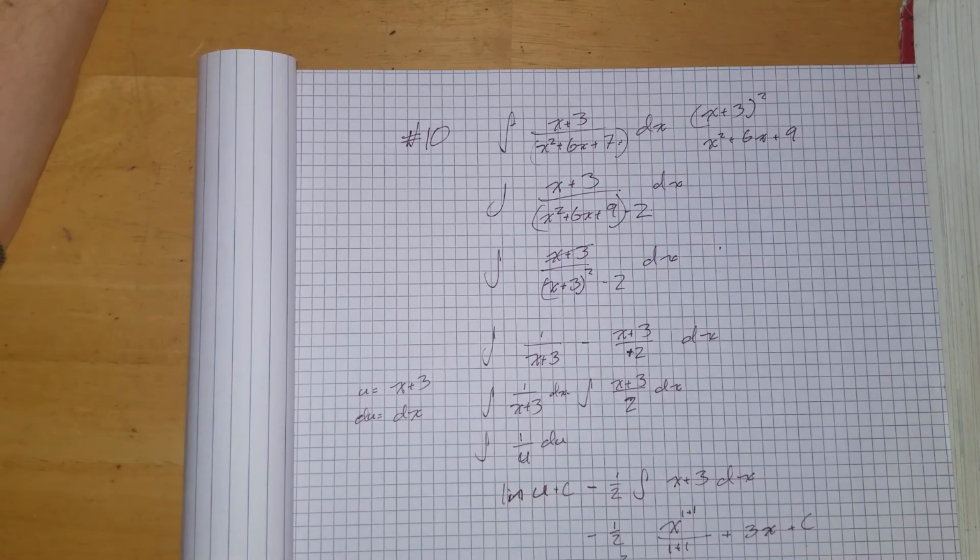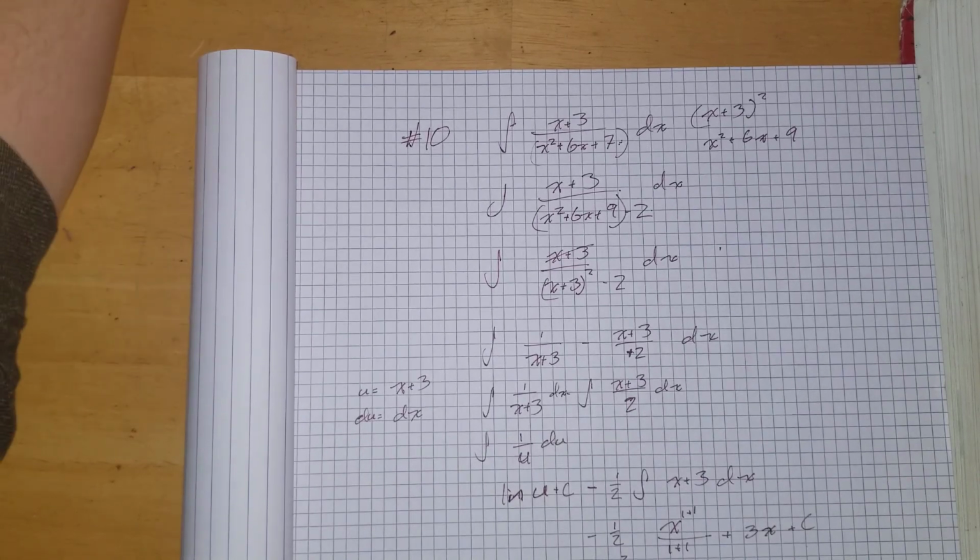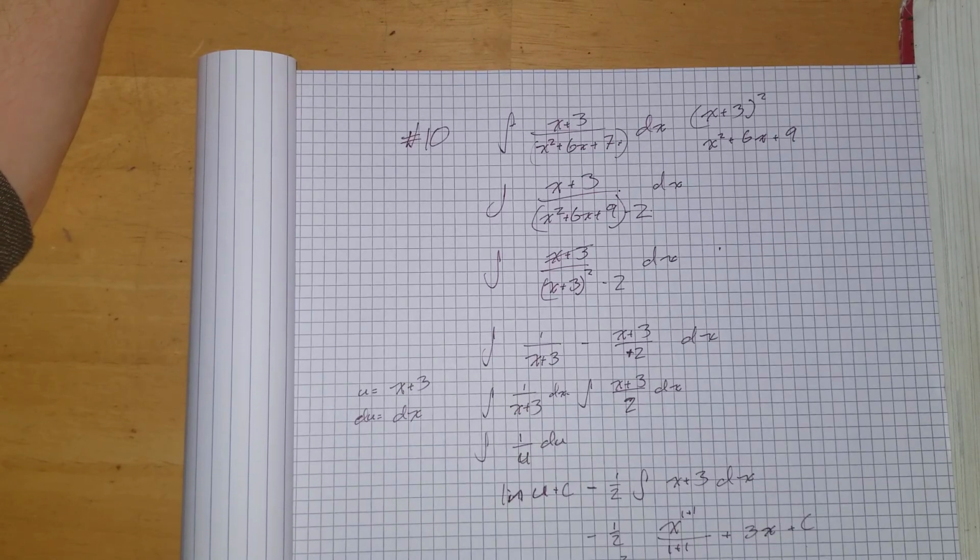Let me check to make sure that this is correct. X squared plus 6x plus 7. We went wrong somewhere. Where did we go wrong? Okay, so we could do it that way, I guess.